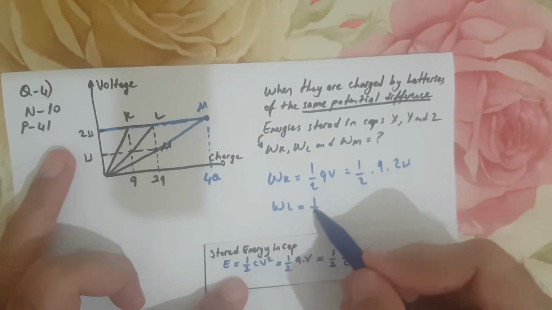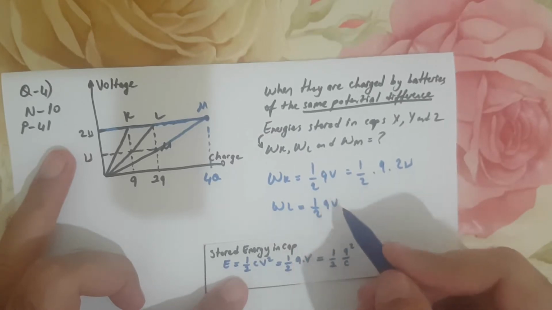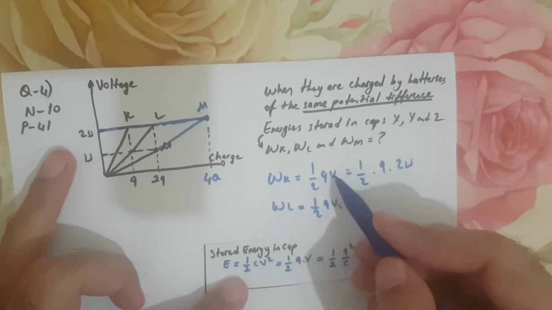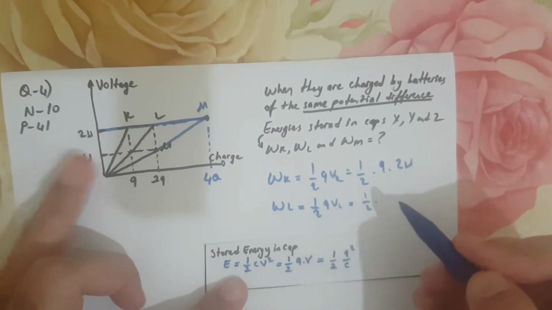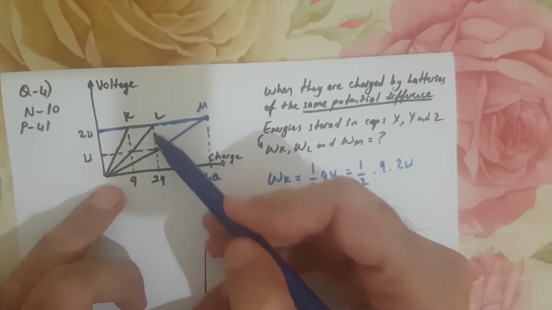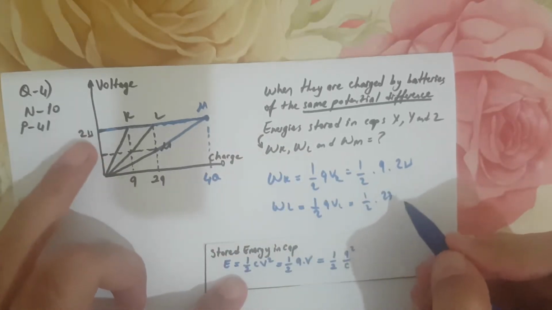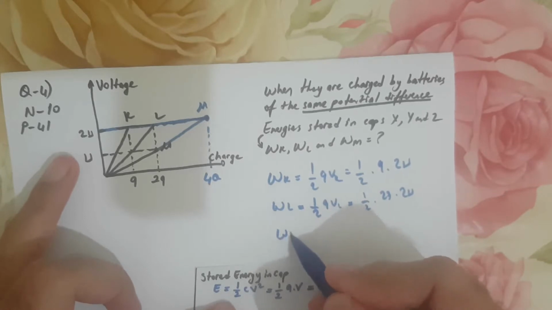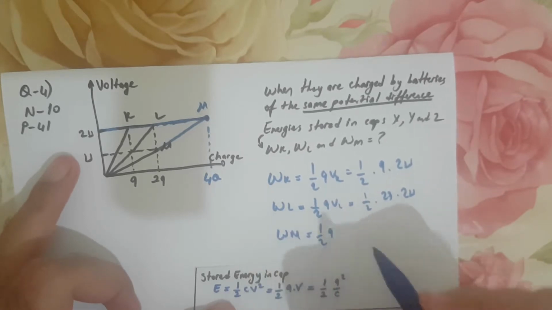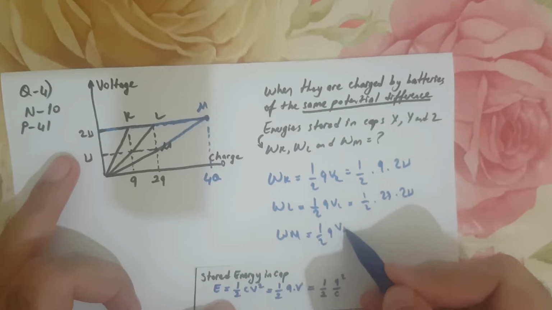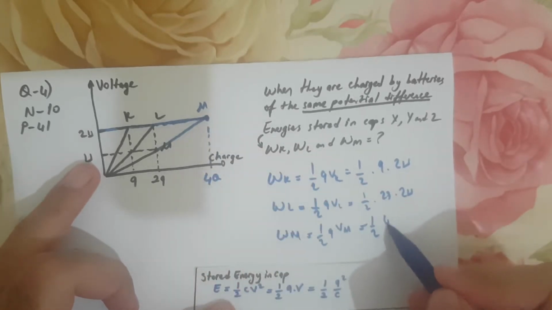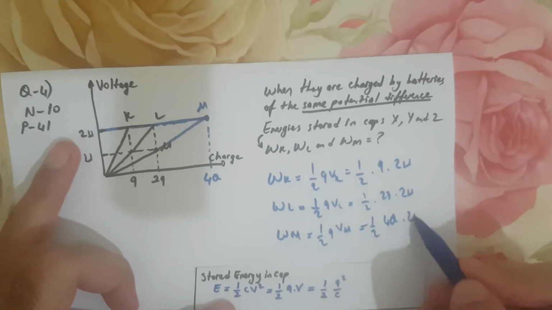Half times Q times V, so half times 2Q, 2U. What about VM? Half times 4Q times 2U.